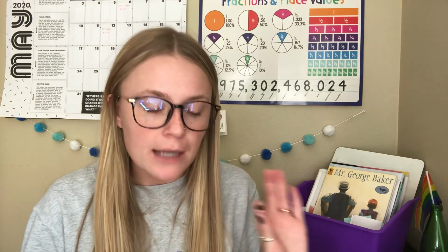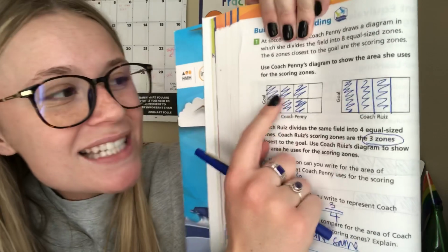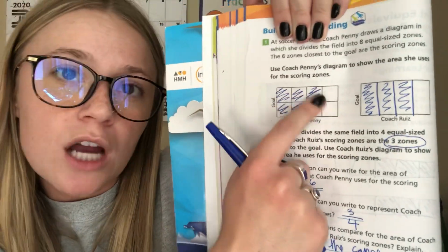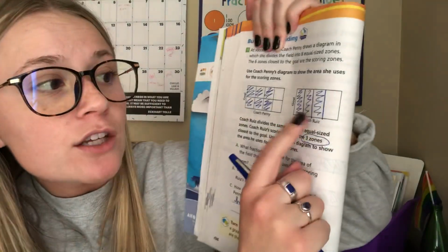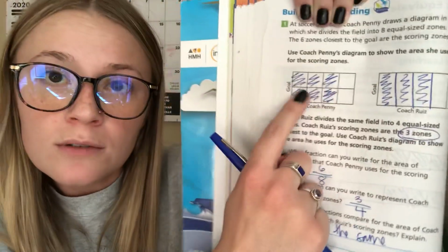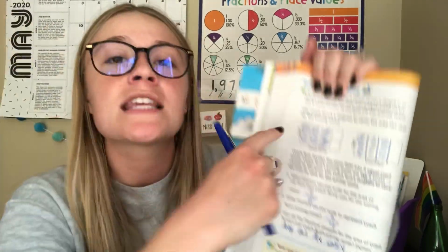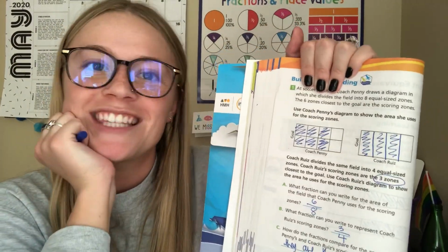Now, if we're talking about scoring zones, which field diagram has a greater number of scoring zones, that would be Coach Penny's. But the size of the scoring zones are much smaller than the diagram that Coach Ruiz drew. So there's more of them, but they're smaller. And why is that? Because the denominator is bigger. The denominator 8 is bigger than the denominator 4. And so we have to fit more pieces in the same area, the same space.